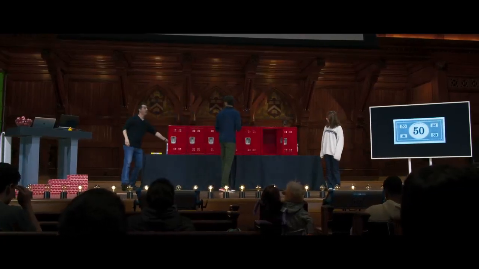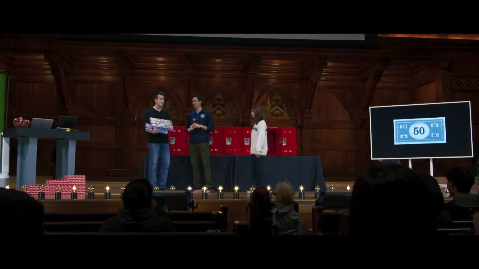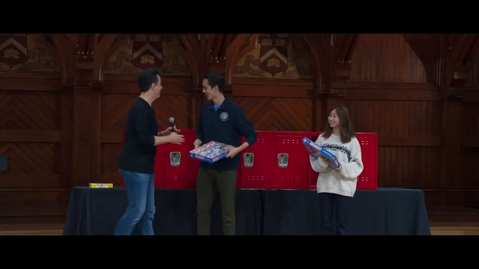We have some lovely parting gifts since we're using Monopoly money. So it's not actual money, but this is the Cambridge edition, Harvard Square and all, for both of you. So welcome. Thank you so much.